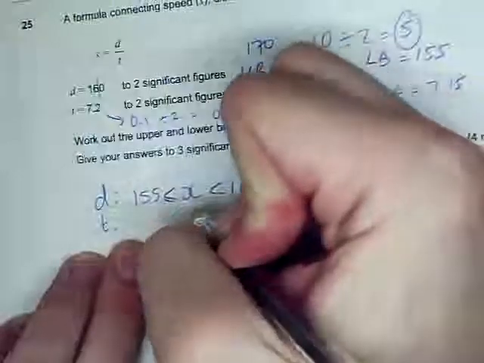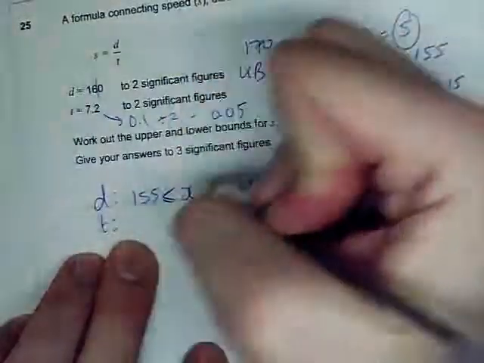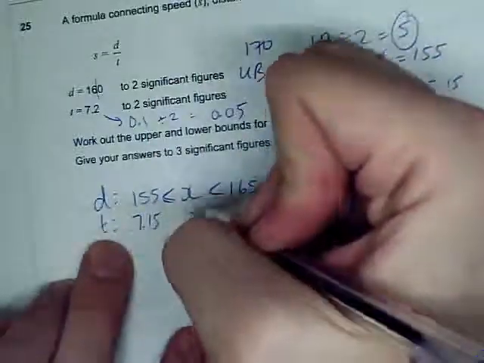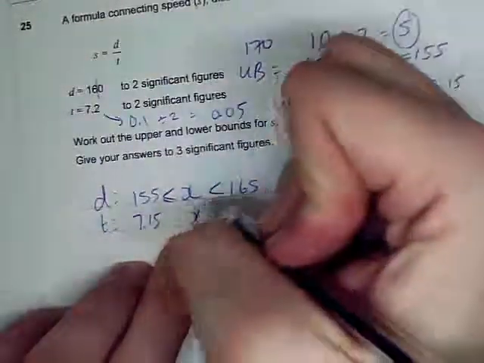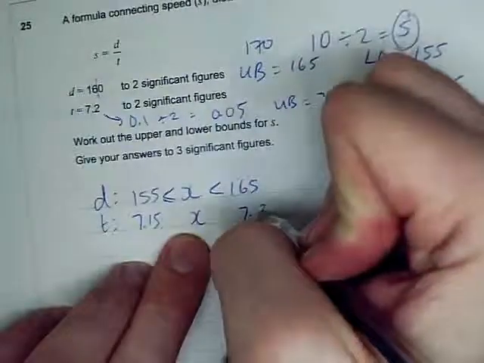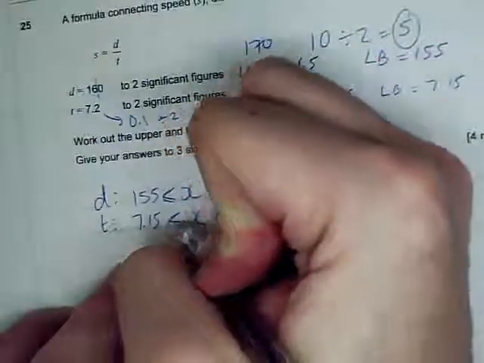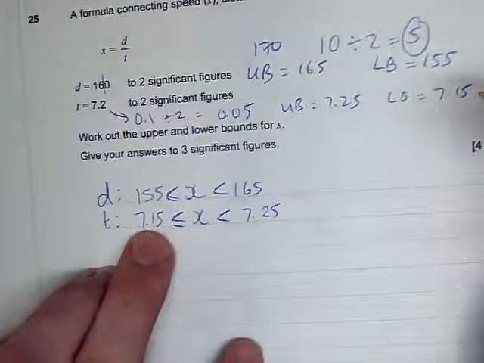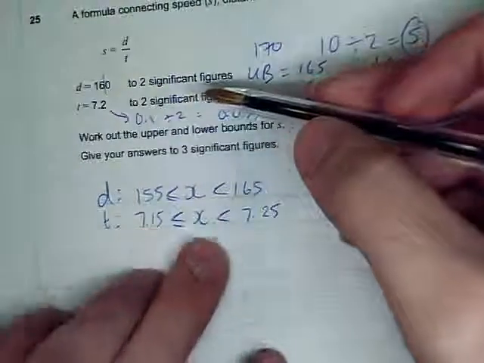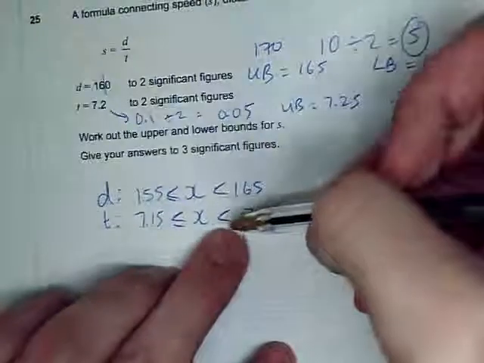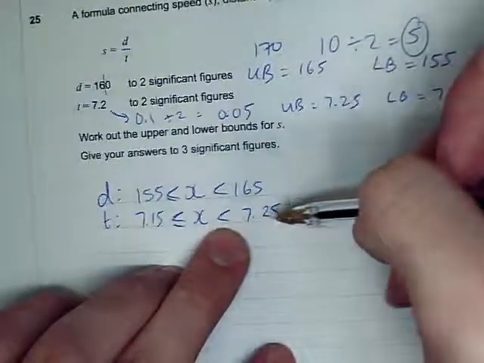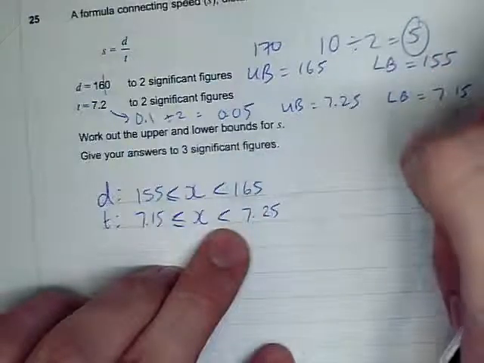And again, we can write this down as a boundary. So t is between 7.15. I suppose I really should use the letters t and d for these, and 7.25. Where 7.15 is included, because if I had 7.15, that would round to 7.2 to two significant figures. But 7.25 itself cannot be included. Anything up to that can be, but 7.25 itself would round to 7.3.